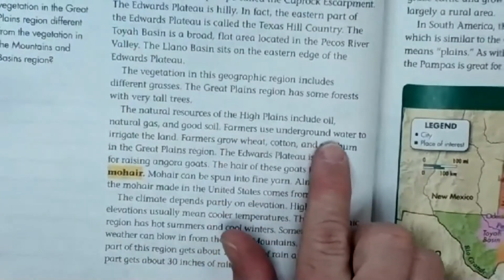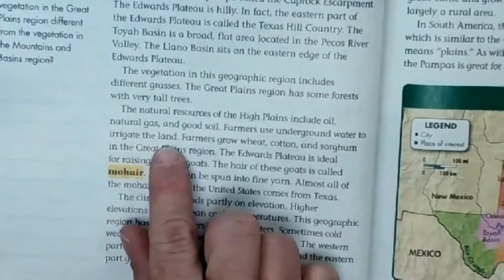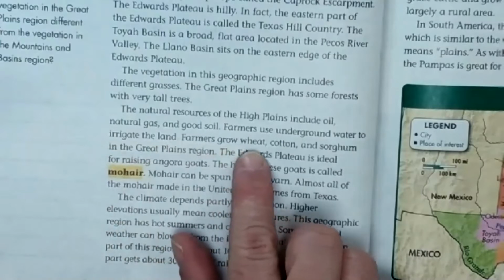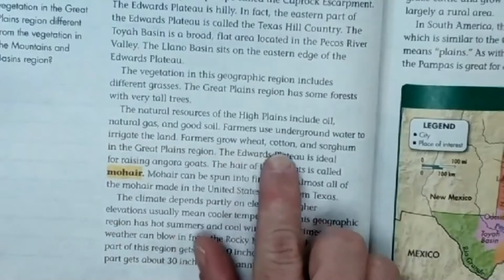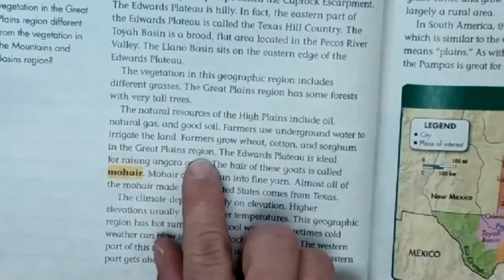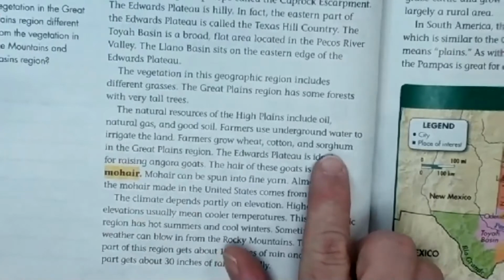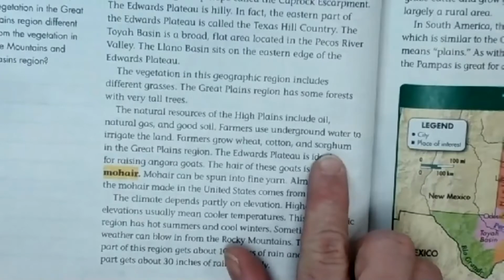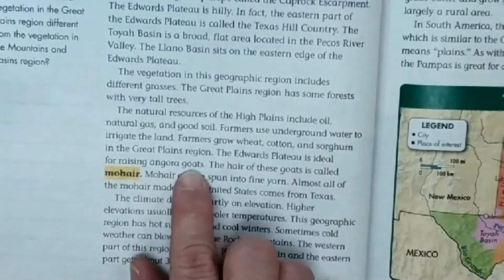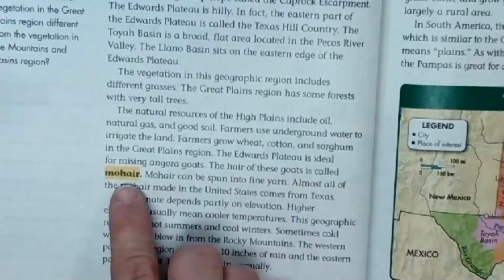Farmers use underground water to irrigate the land. Irrigate, that means to water the land. Farmers grow wheat to make bread, cotton to make clothes, and sorghum in the Great Plains region. Sorghum is a plant they used to make a sugar. The Edwards Plateau is ideal for raising Angora goats. The hair of these goats is called mohair.